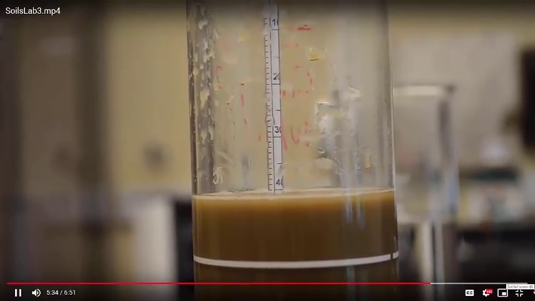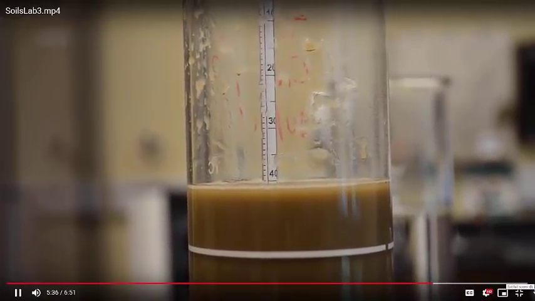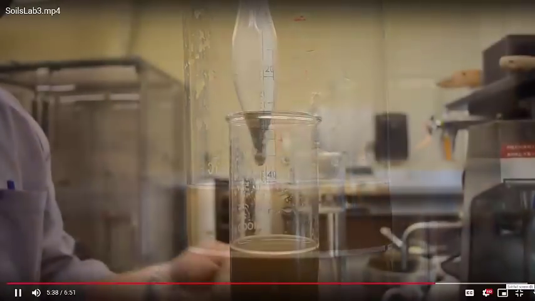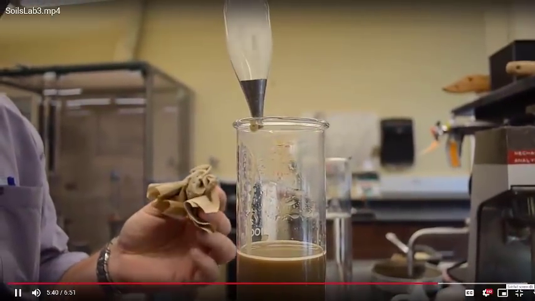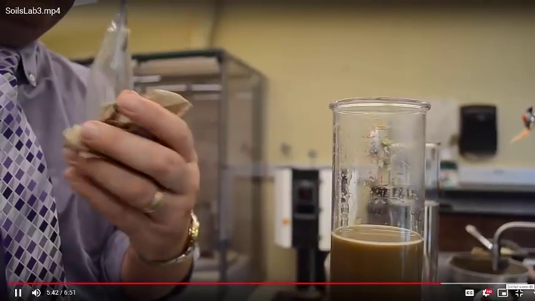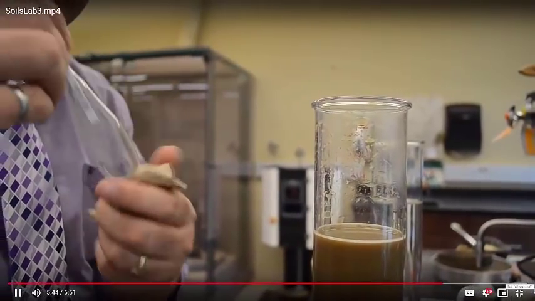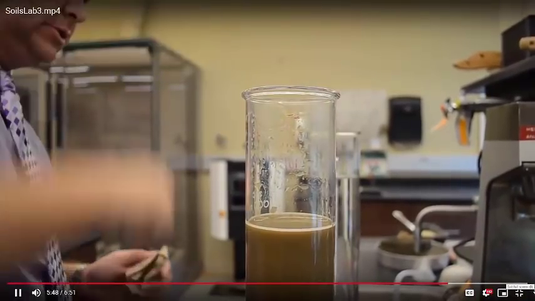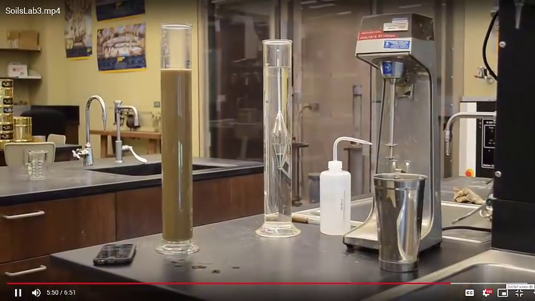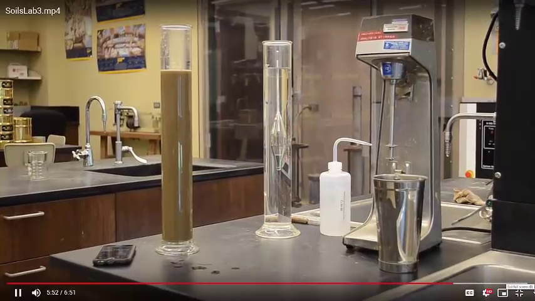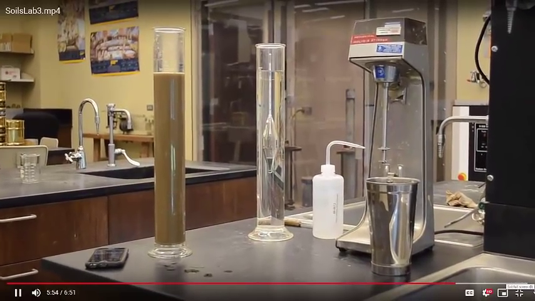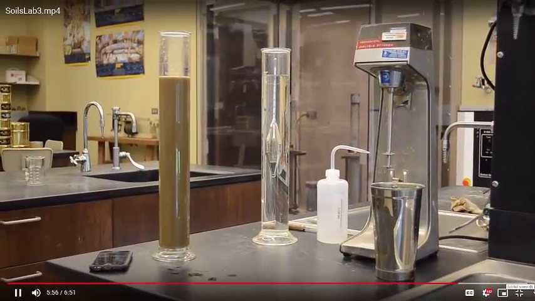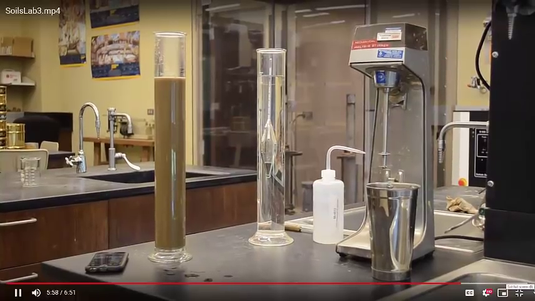And as you can see, this one is right about 40, 41. And what that means is about 40 or 41. I don't know exactly what that reading was. You'll see it more distinctly when you perform the experiment. But that means you have about 40 or 41 grams of material in solution for 1,000 milliliters of this material at a specific temperature and specific gravity of the soil solids.